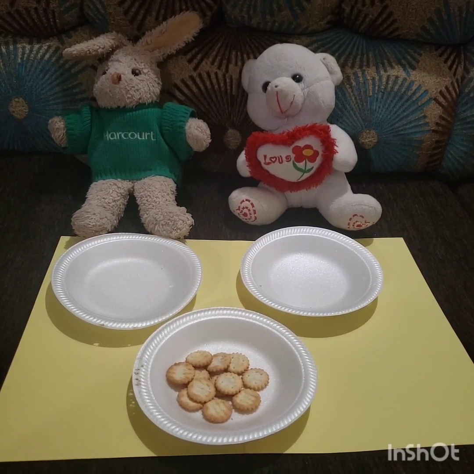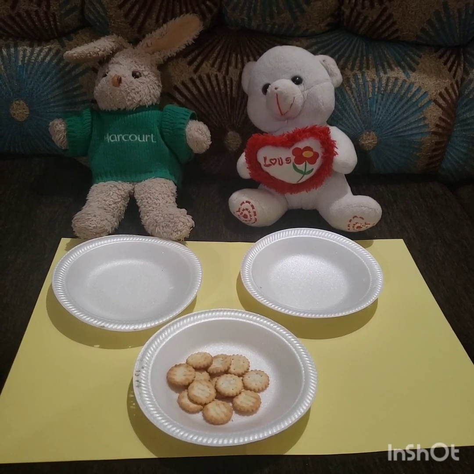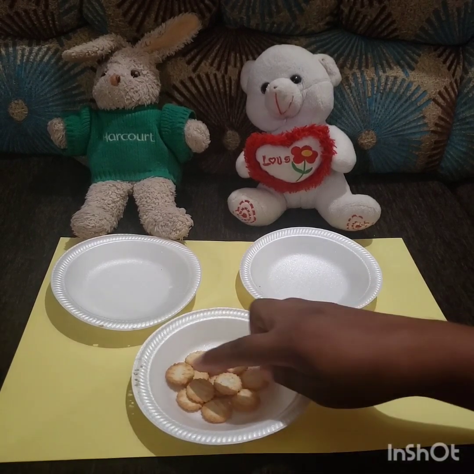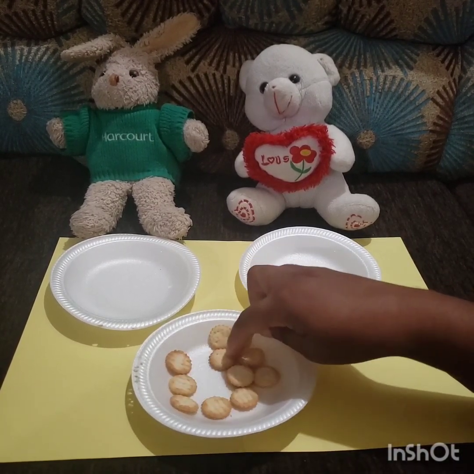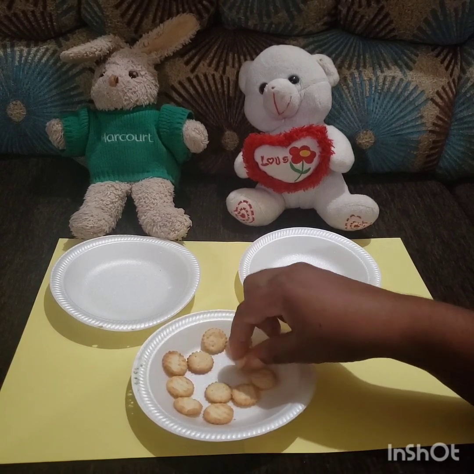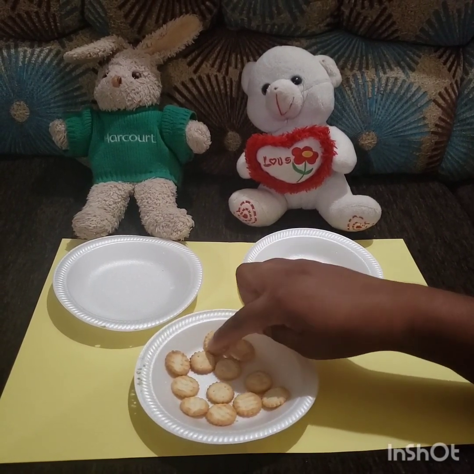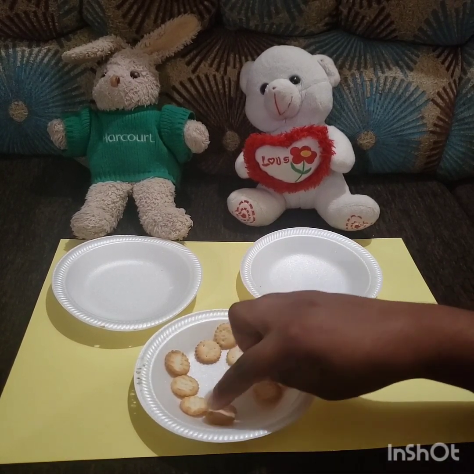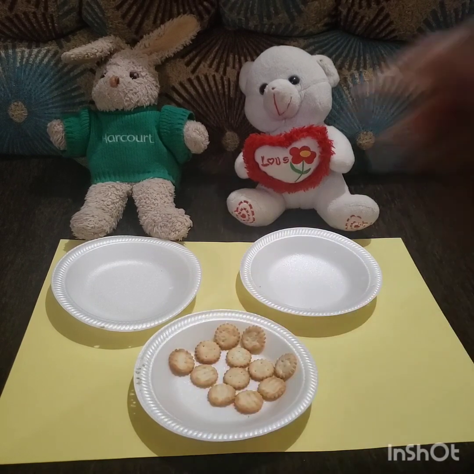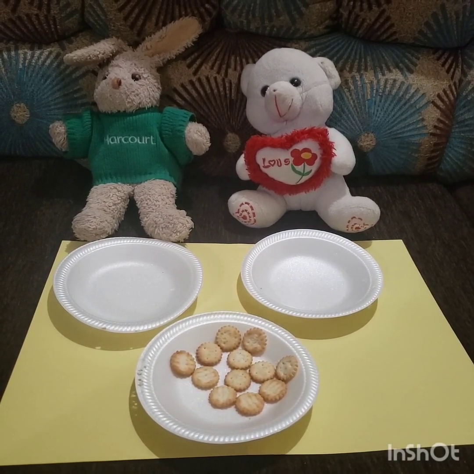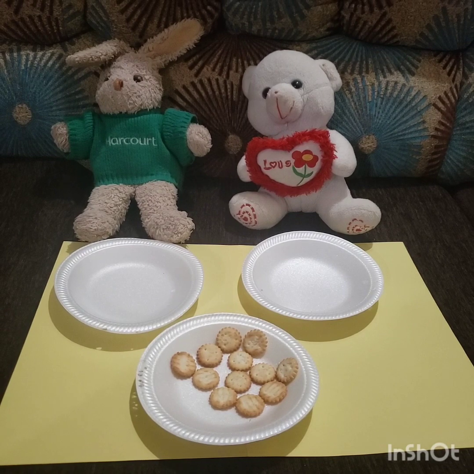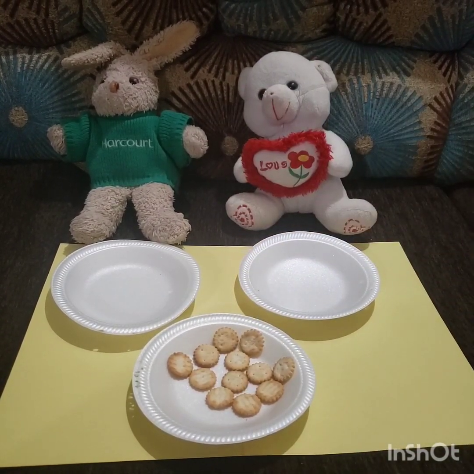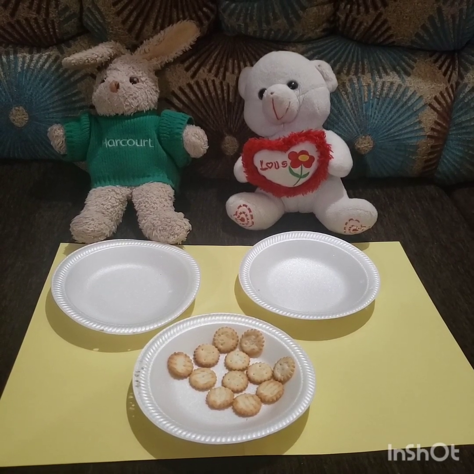Miss Green bought a pack of biscuits to share between her two children. How many will each child get? So here we have the cookies that came from the snack that she bought. Let's see how many. 1, 2, 3, 4, 5, 6, 7, 8, 9, 10, 11, 12. Right, so there are 12 cookies that came from the snack bag. And we want to give Rabbit and Teddy an equal amount.